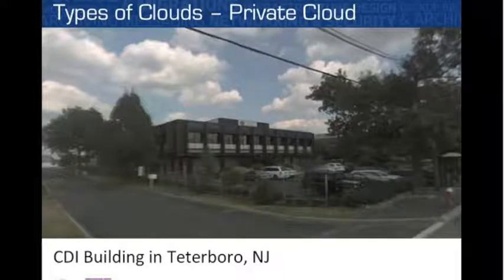So we at CDI, we bought some of these servers, not as many as Amazon, but we bought a number of them, and they are in our building in Teterboro, New Jersey. And we make email available to our employees. So our employees can go anywhere in the world. We have clients in Singapore and London. So if our employee goes to Singapore, he can get on any computer and still access his email. But that email is actually located in this building here in Teterboro, New Jersey, that you see here.